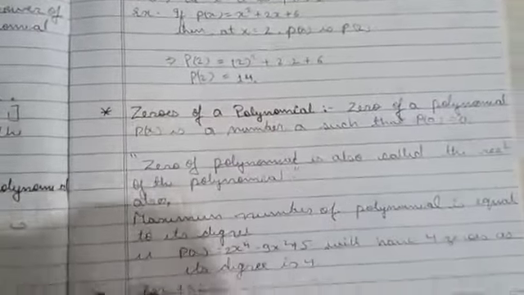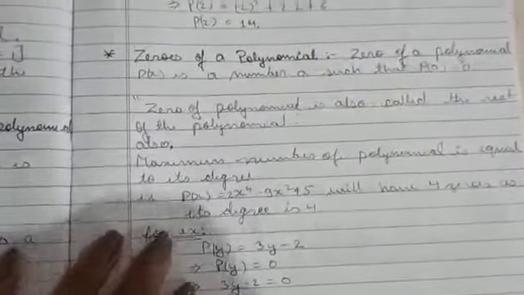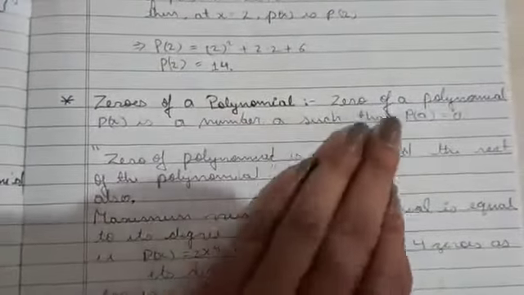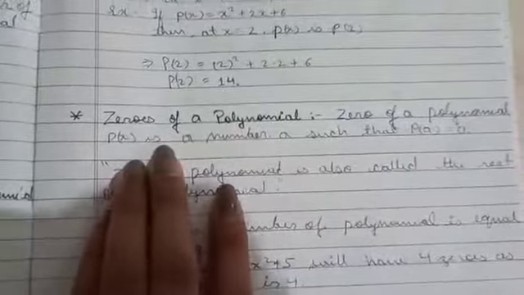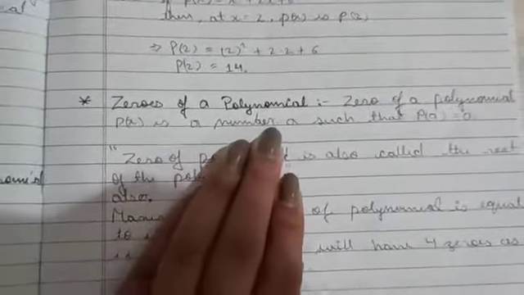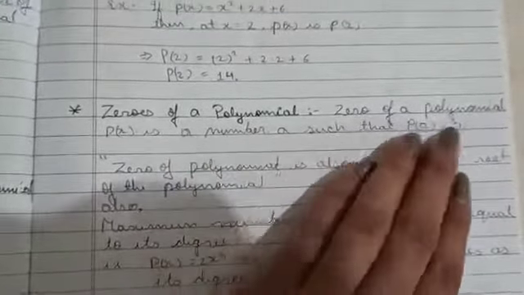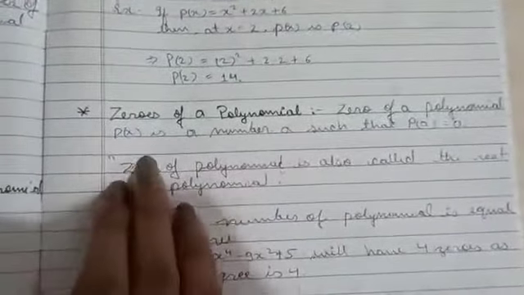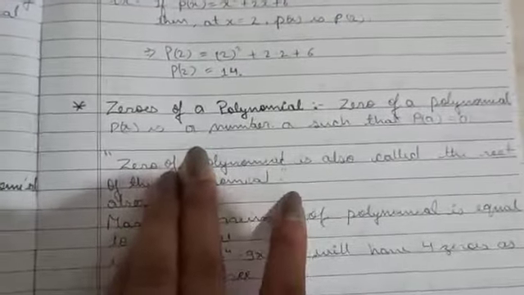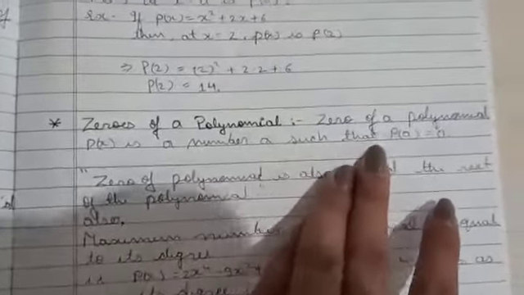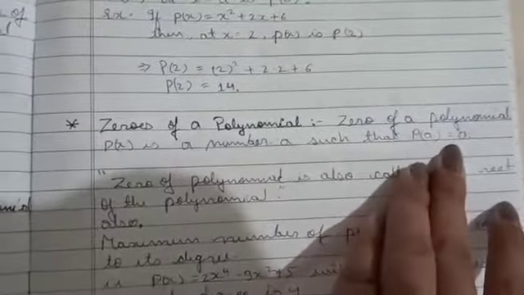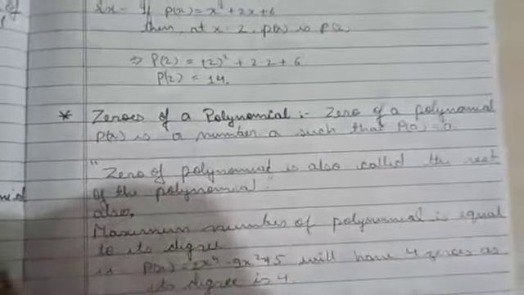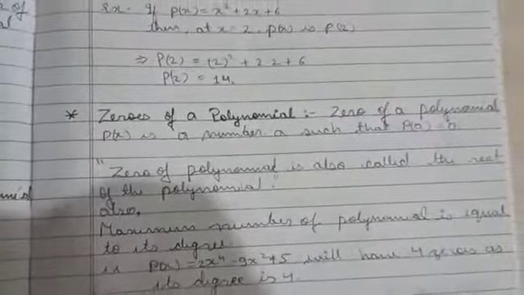Now let us understand what are zeros of the polynomial. Zero of a polynomial p(x) is such a number. Zero of polynomial p(x) will be some value of x at which the polynomial will become 0. This I am explaining in my words.